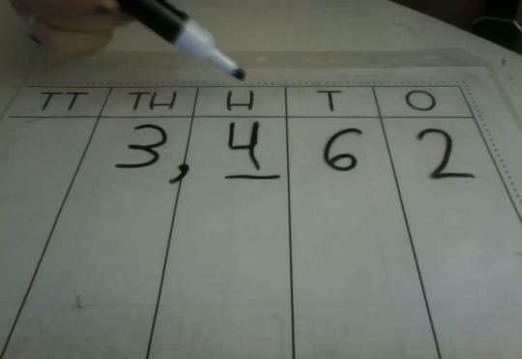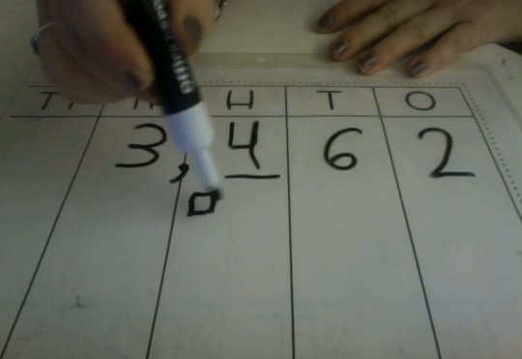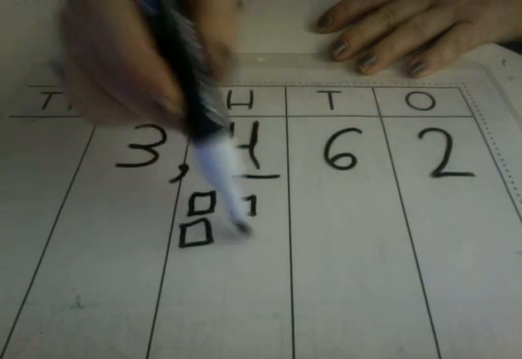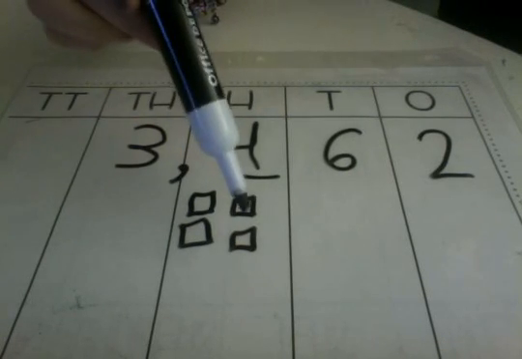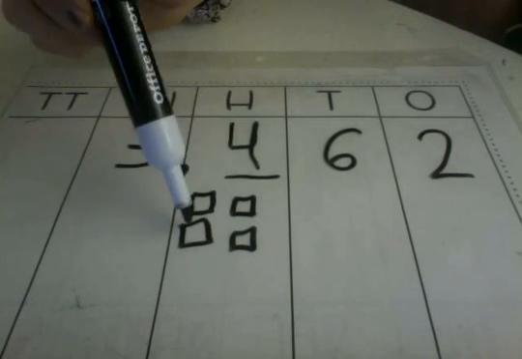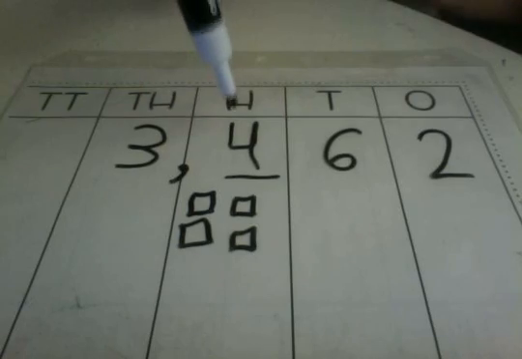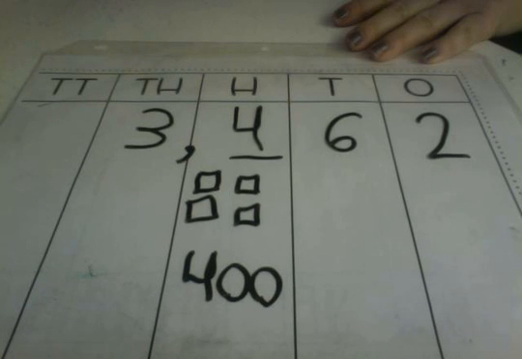This digit we know is a 4, but what does that 4 really mean? Well, we have to think about what place value it's in. What place value is it living in? Yeah, it's living in the hundreds. So if we draw out our 400s, 1, 2, 3, 4, we see that each one of these blocks here is worth 100. So we count by hundreds. 100, 200, 300, 400. So this digit of a 4 really has a value of 400 because it is in the hundreds place value.